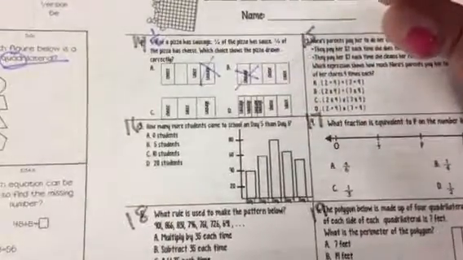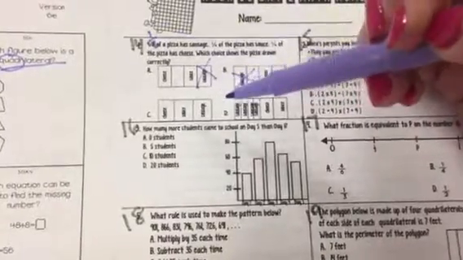B, is half of this pizza sausage? No, only a fourth of it, so that's not right. Take a look at C and D. Which one has 4/8 or 1/2 of the whole thing being sausage? That's going to be your pizza.